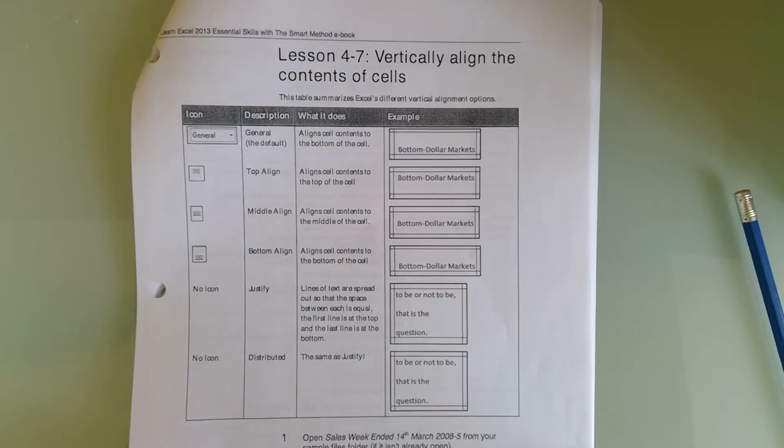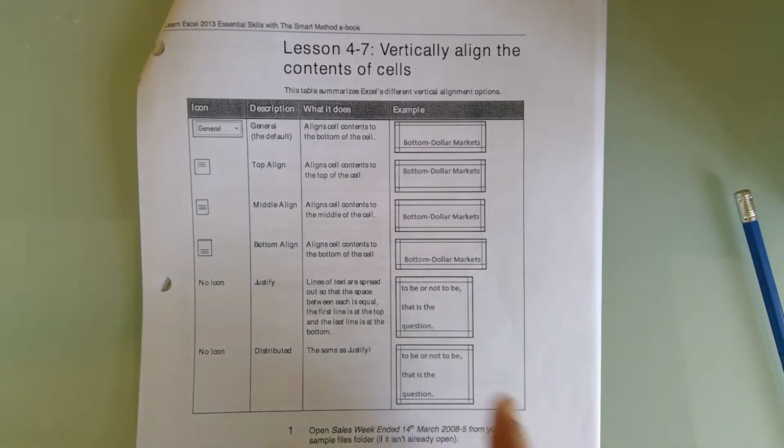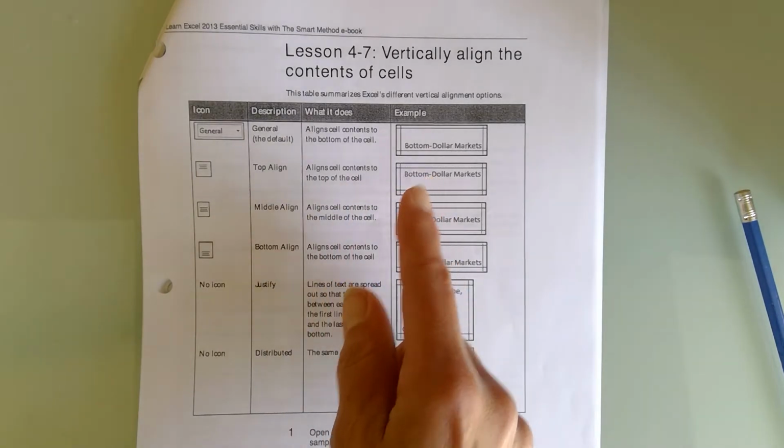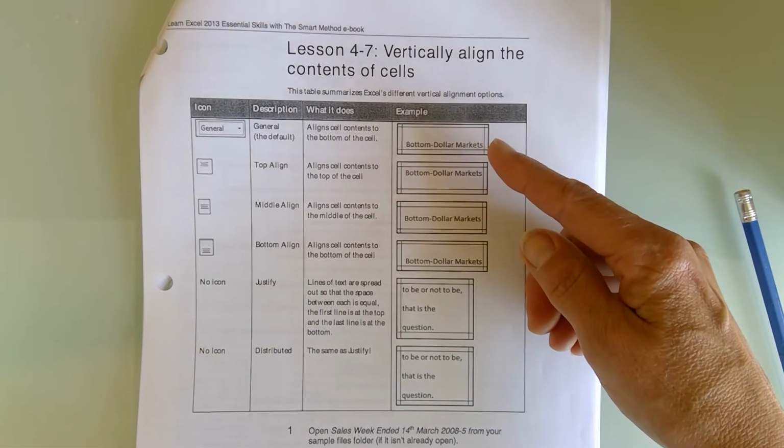So in lesson 4.5, we horizontally aligned the contents of a cell. That means we aligned it from side to side horizontally. In this lesson, we're going to learn how to align it top to bottom, which is vertically.